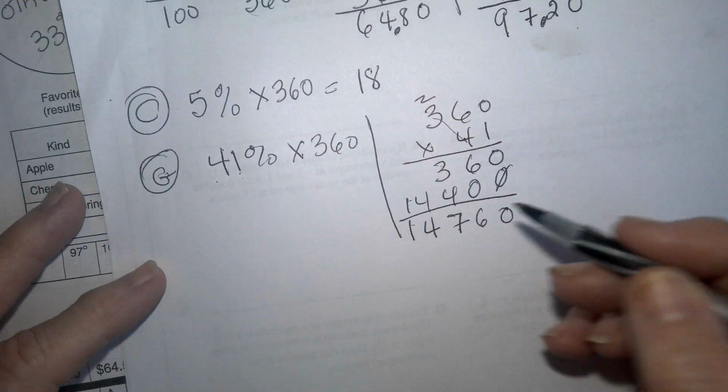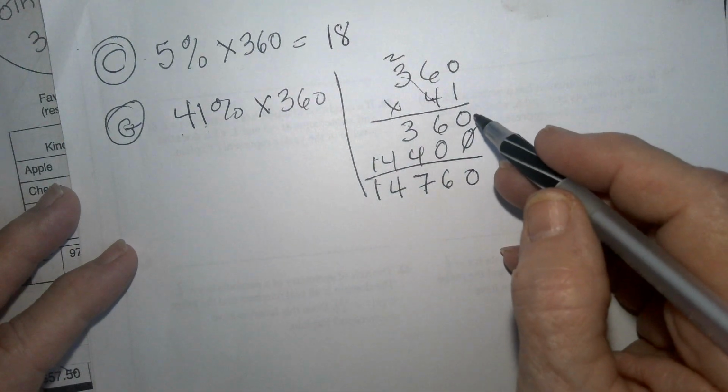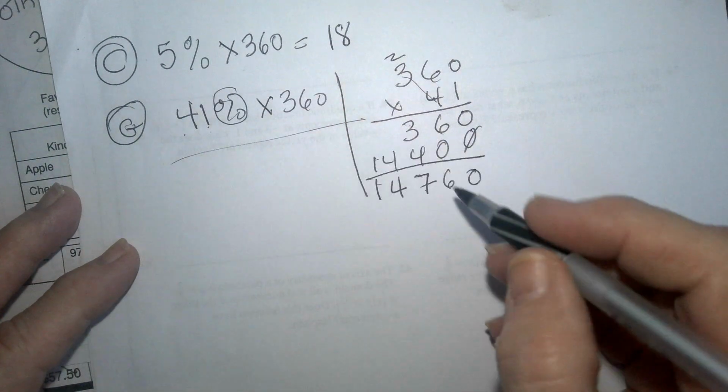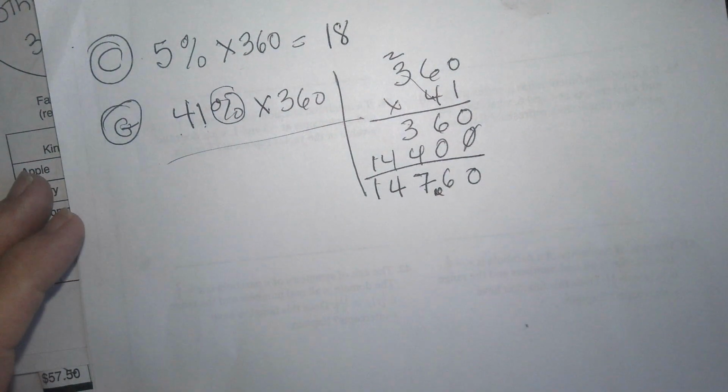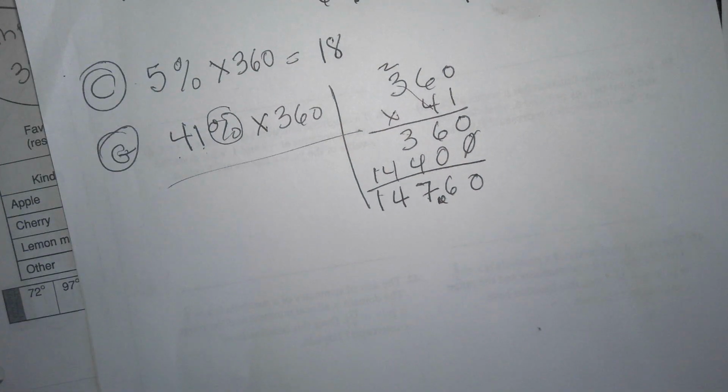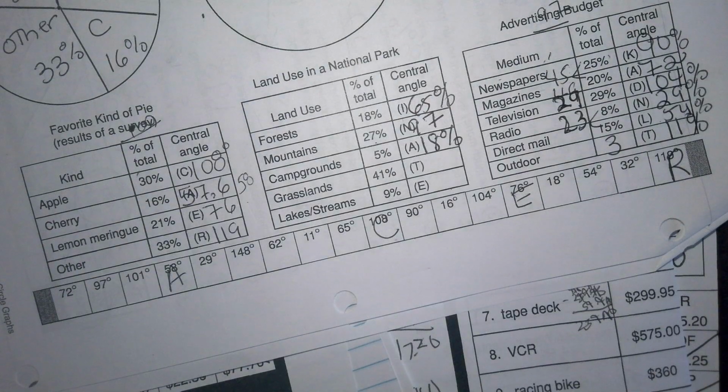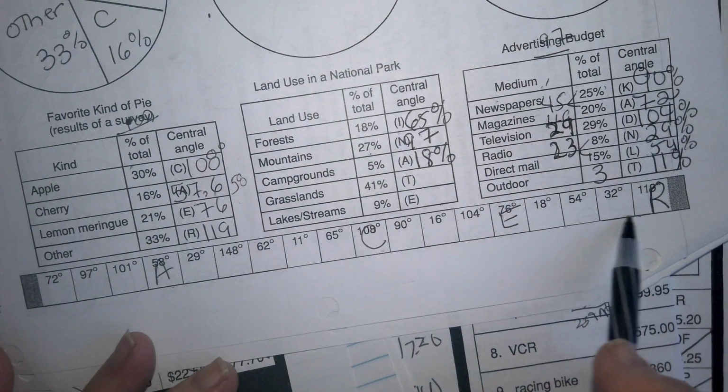What did you get, Sam? 147.6. Okay, good, good. So again, we multiply and then divide by the 100. So is that closer to 147 or 148? 148. Okay. Just eyeball it.